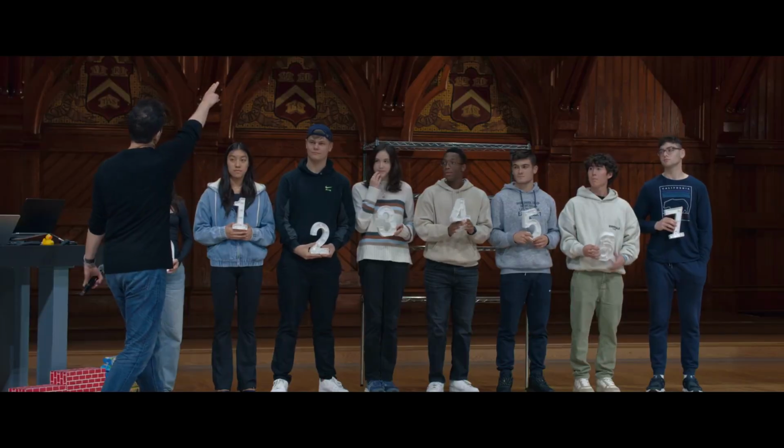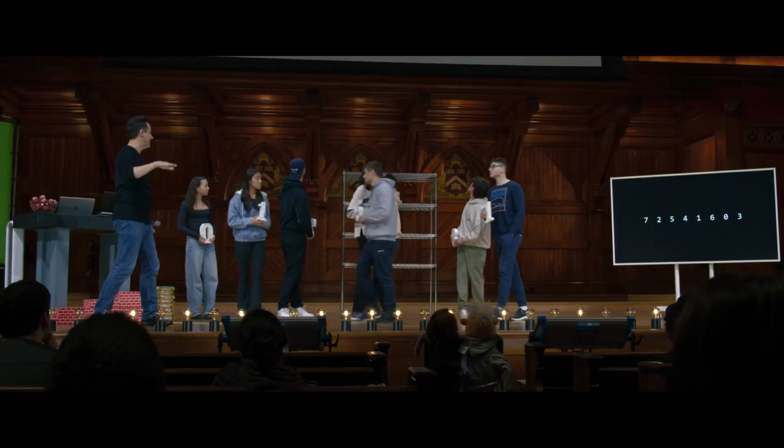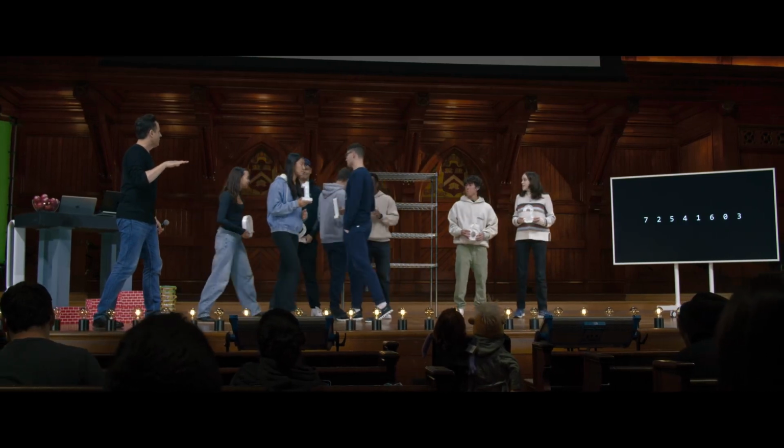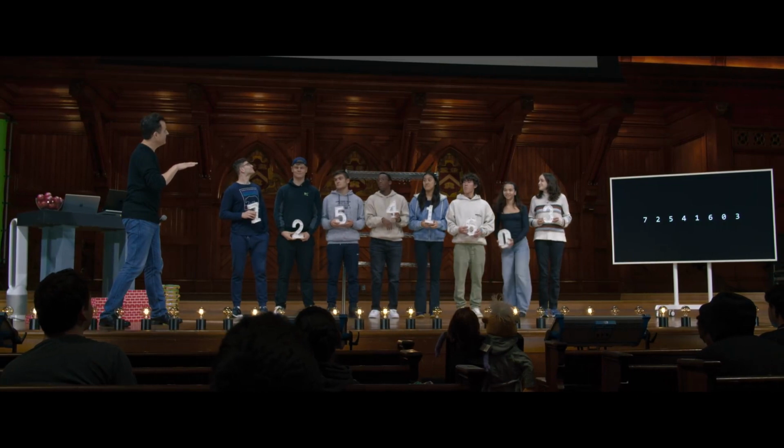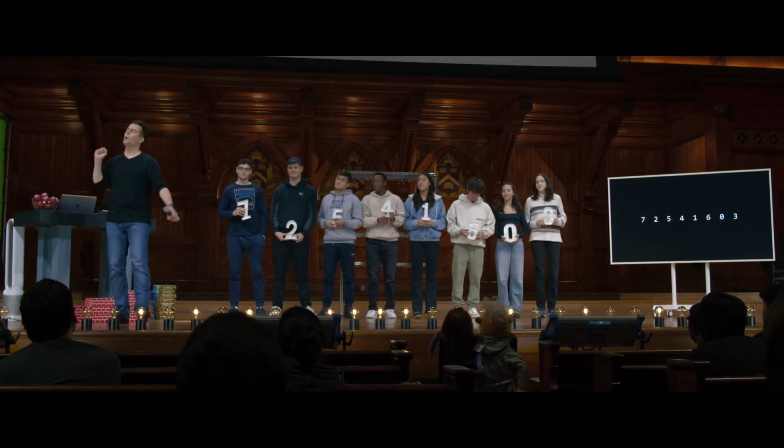If you could reset yourselves to be in that order from left to right, which is just the exact same sequence, just so that we're starting from the same point each time. 7, 2, 5. Very good. All right, so let me propose this.